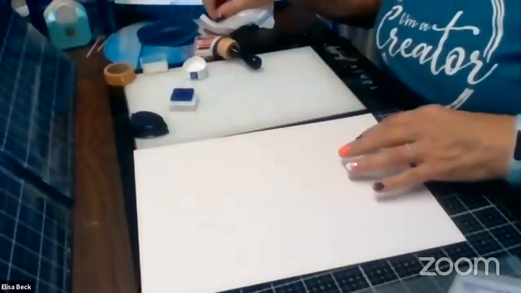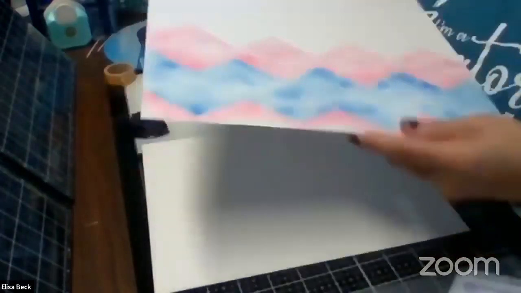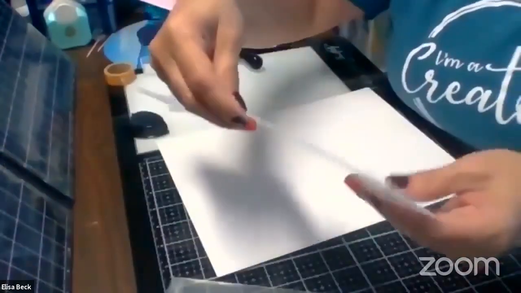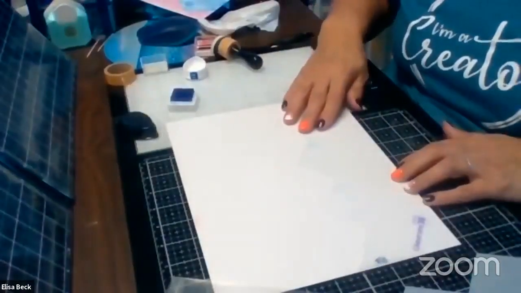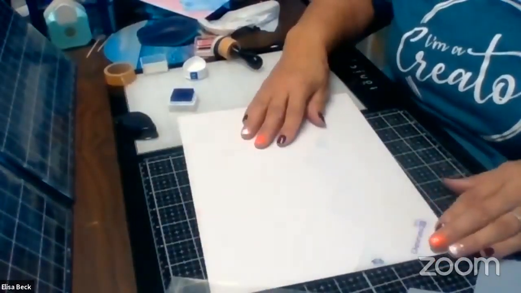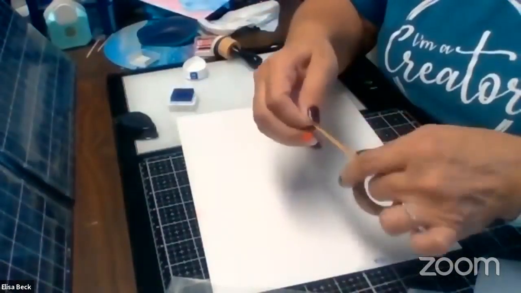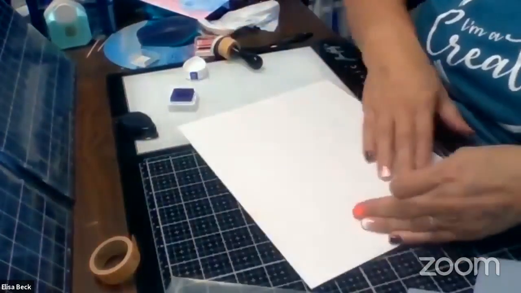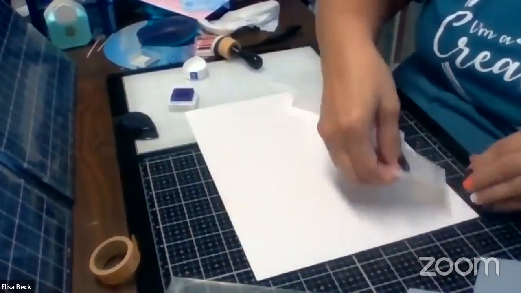So on this side, I'm going to show you, I made a border edge with the chevrons, and I did 2 different colors. So for that, I used chevrons 3 and A and B. It doesn't matter which one, you just put one where you want it. And if you're worried about it moving, you can just take washi tape. It's great because it doesn't ruin your paper. And just stick some at both ends.